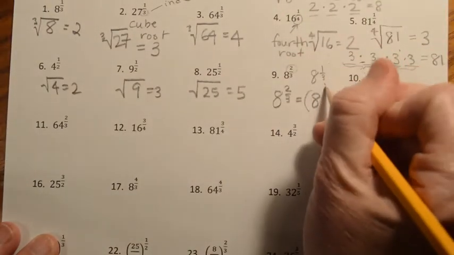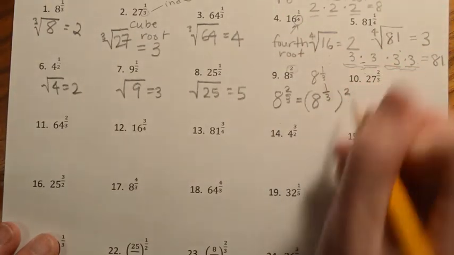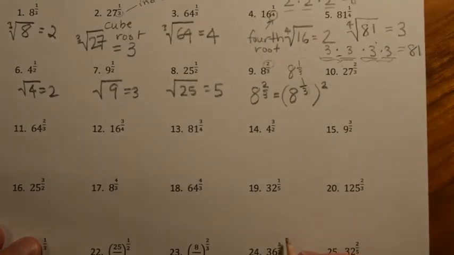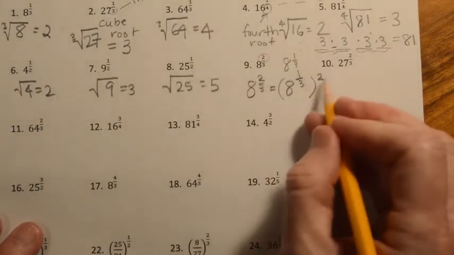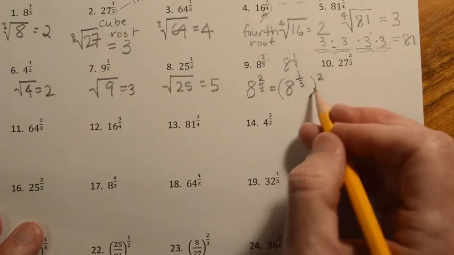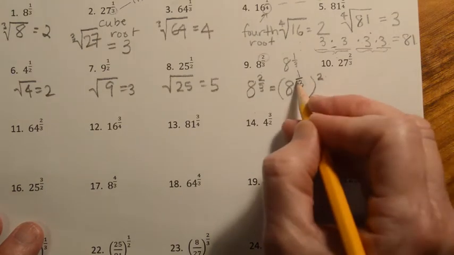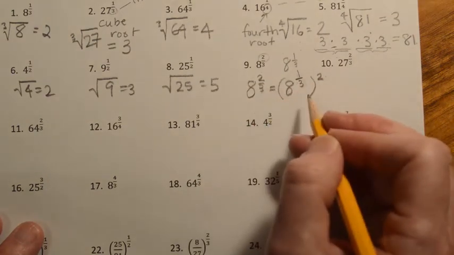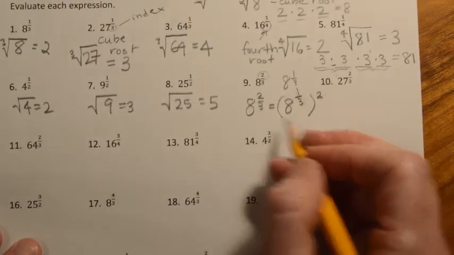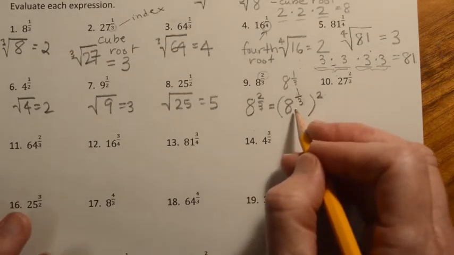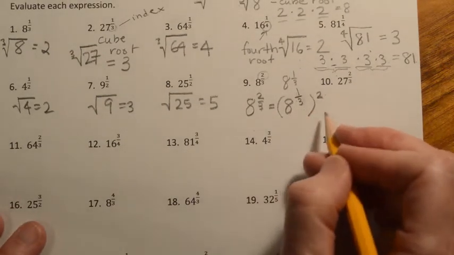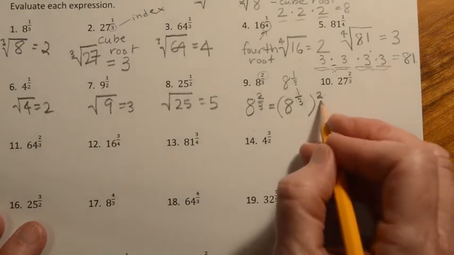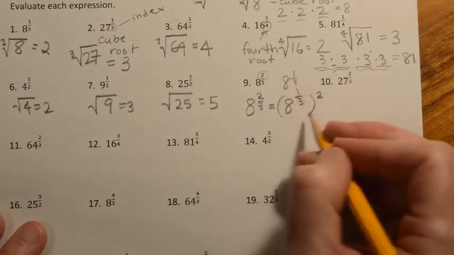When I take some exponent and raise it to another exponent, the rule is that I multiply them together. So if I multiplied the 2 times the 1/3, I would get right back to the 8 to the 2/3. So 8 to the 2/3 can be essentially unmultiplied into 8 to the 1/3 squared. What is 8 to the 1/3?